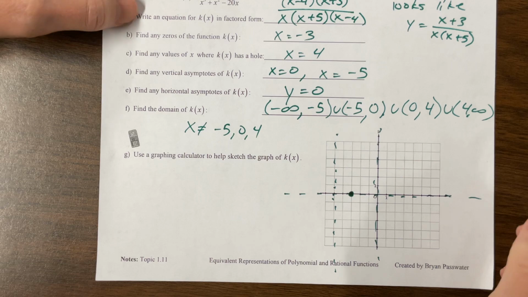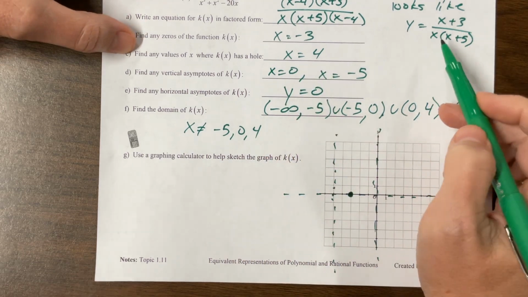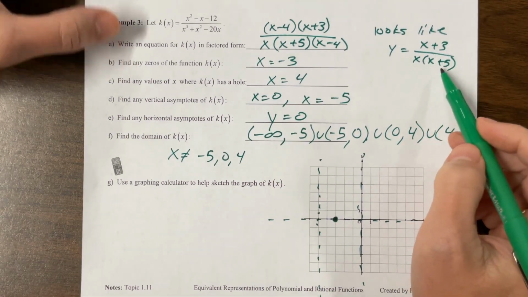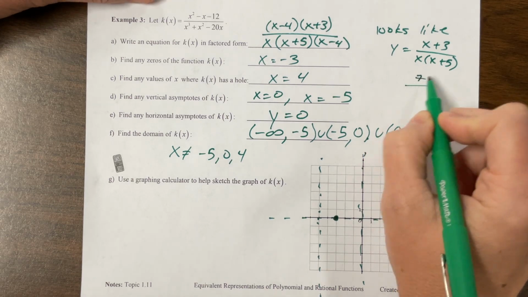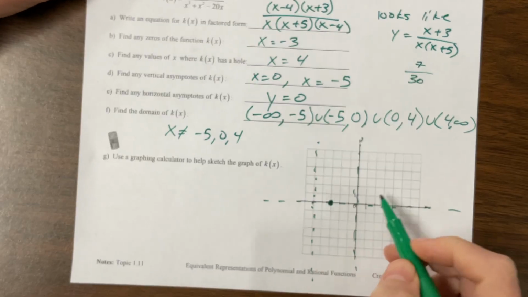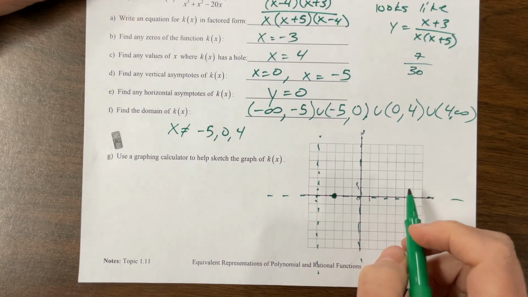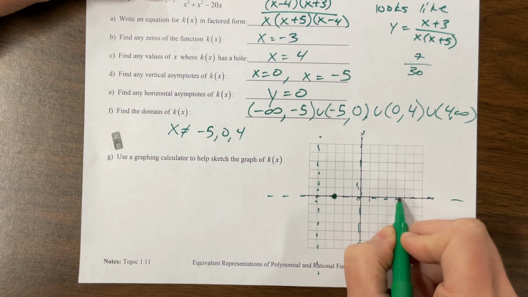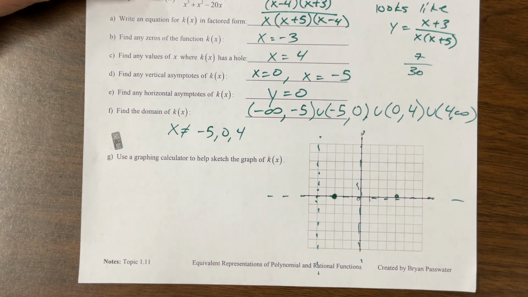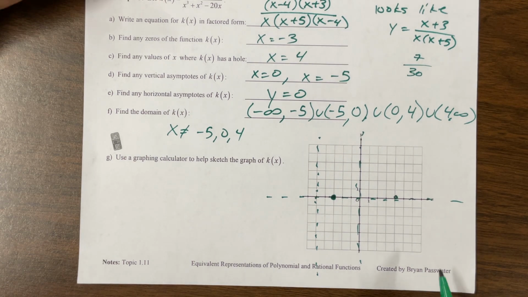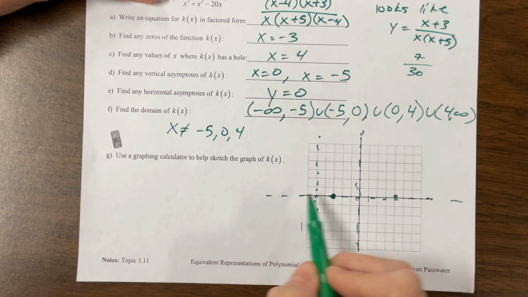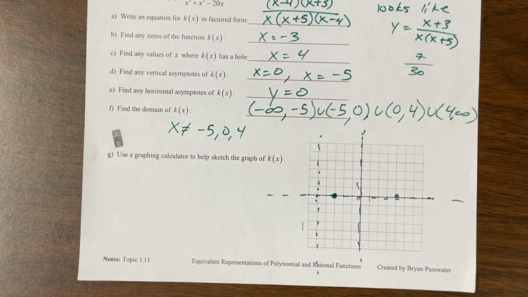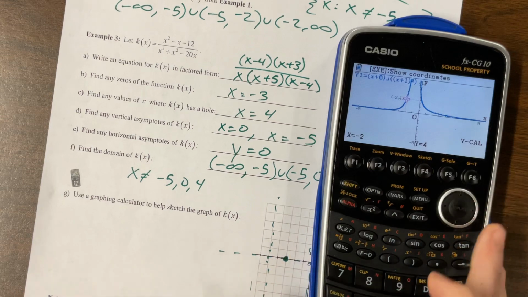We have a hole at 4. When I plug in 4 back to this part, I have 7 over, what is this? 7 over 4 times 9 is 36. So that's annoying. What was it? 4, and then 1, 2, 3, 4, but it's real small. Okay, so it's somewhere in here. It's probably approaching like this, and then way down here, and then I don't know what it's doing in the middle. All right, I'll go plug it in.